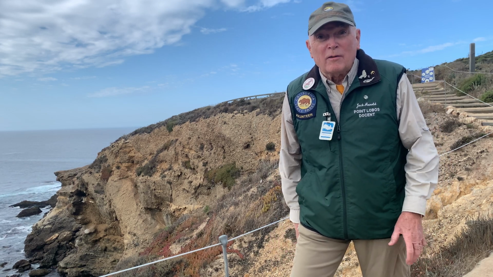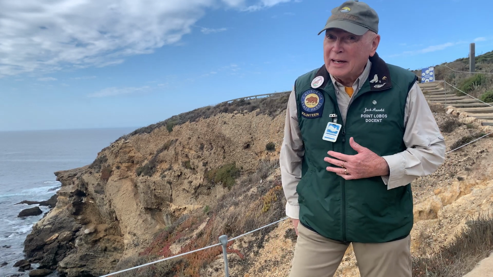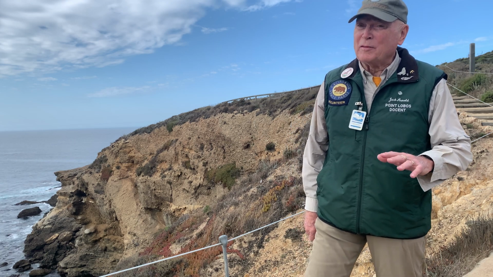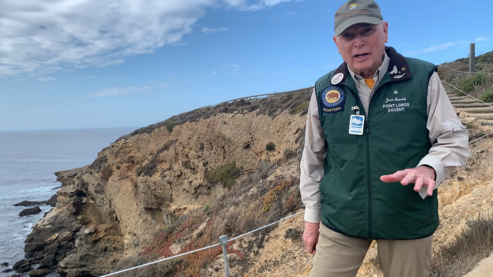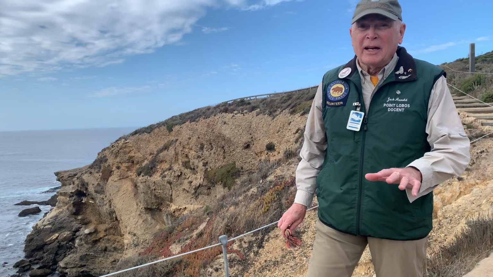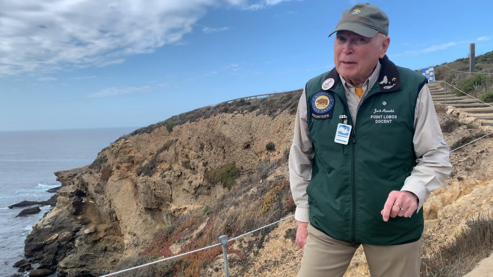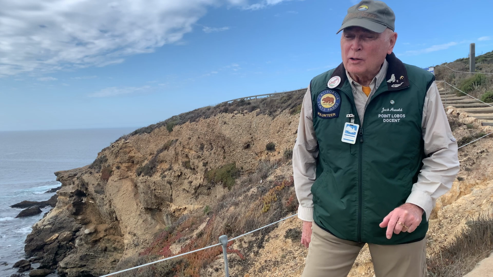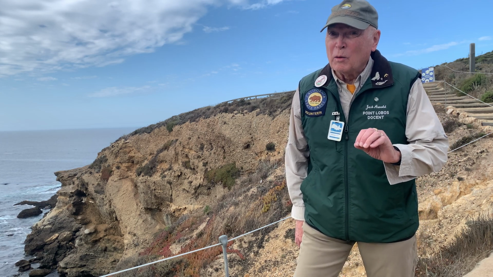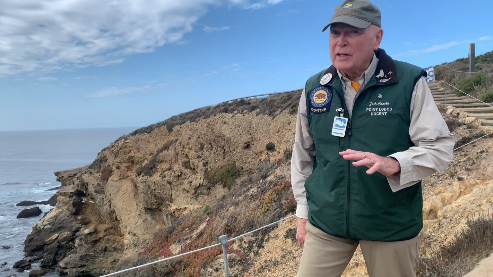Today we're going to look at invasive plants. Now we know what native plants are. Those are plants that have lived here for a long time and belong here and live here in a very happy way. But what about invasive plants? You know what it means to invade? Well, invasive plants have invaded this area.